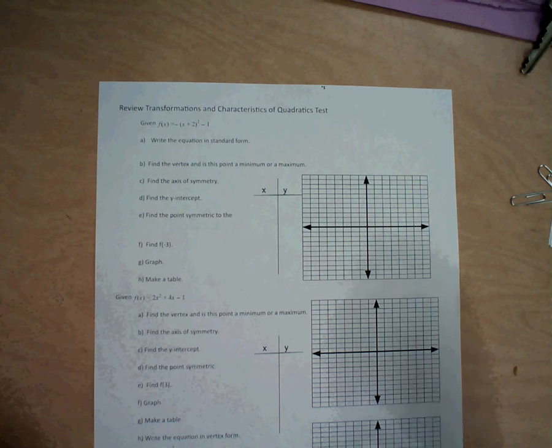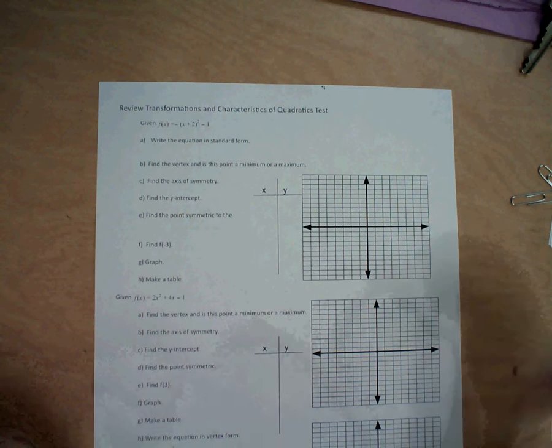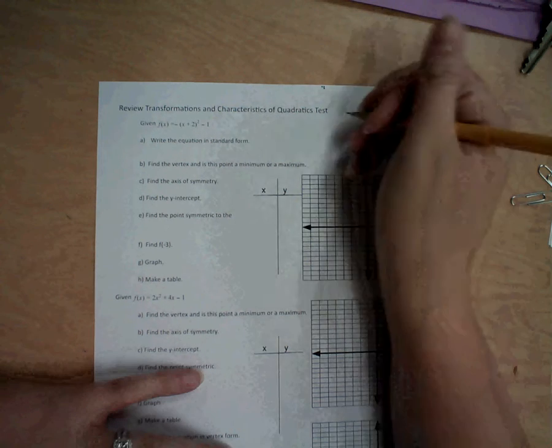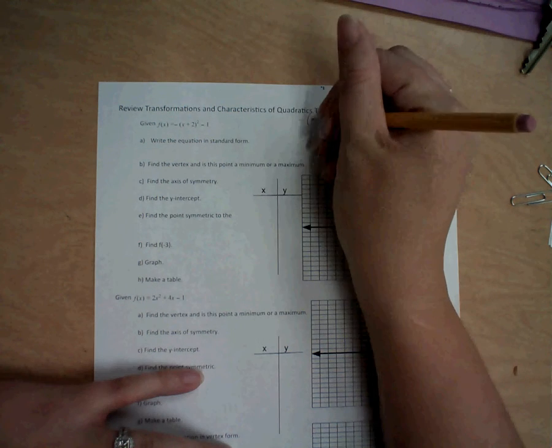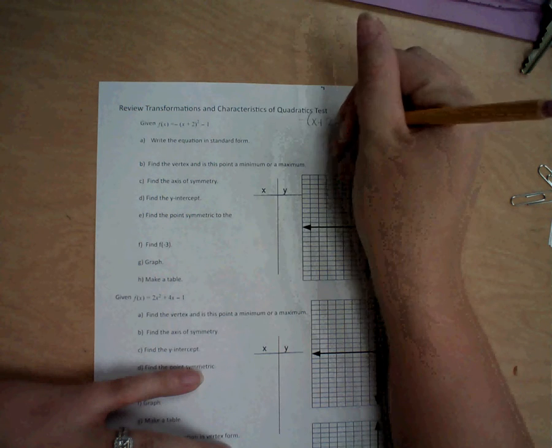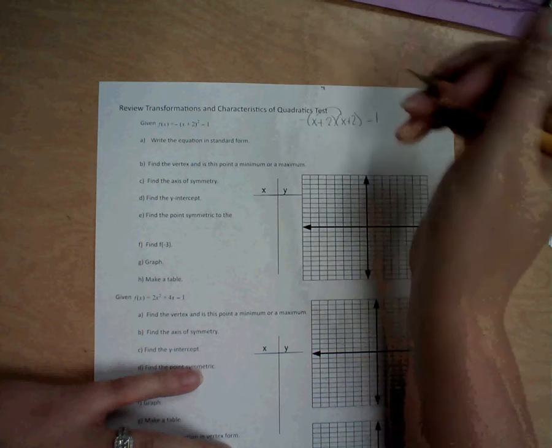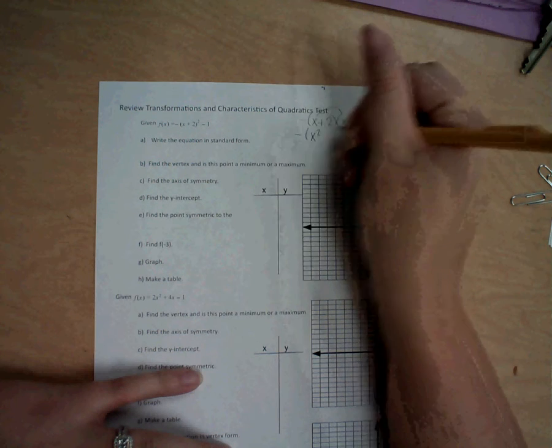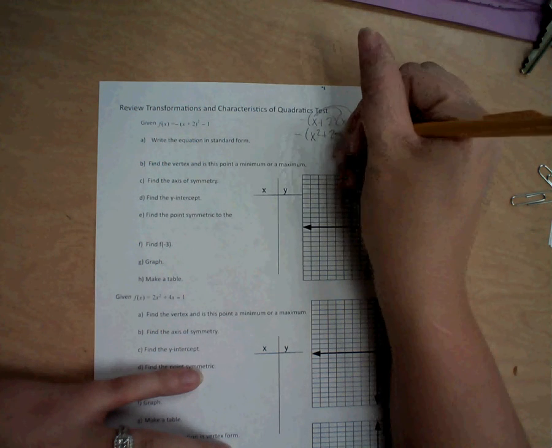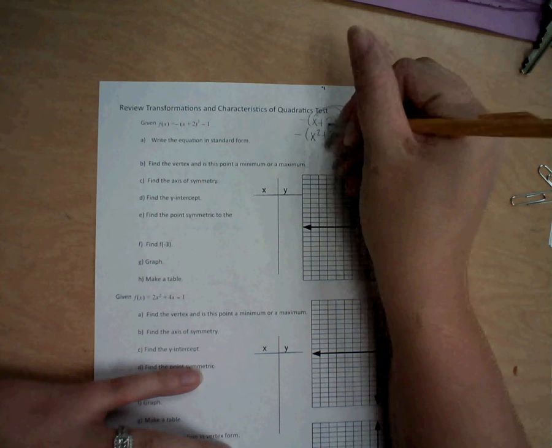This is a review for your transformations and characteristics of quadratics test. Our first question says write the equation in standard form. If you want to write in standard form, remember you have to have negative x plus 2 times x plus 2 minus 1, and then x times x is x squared, x times 2 is 2x, 2 times x is 2x, 2 times 2 is 4, still negative 1 on the end.